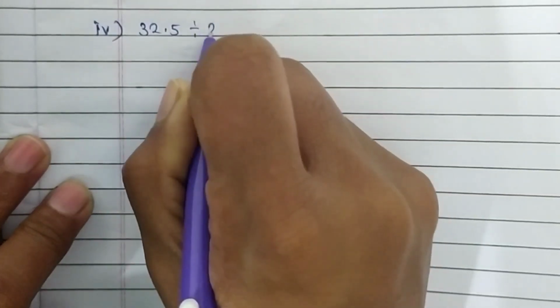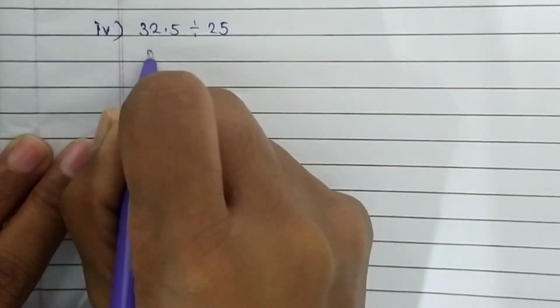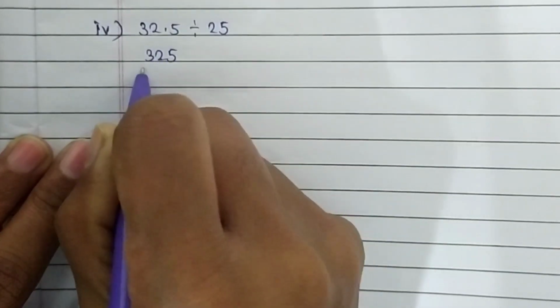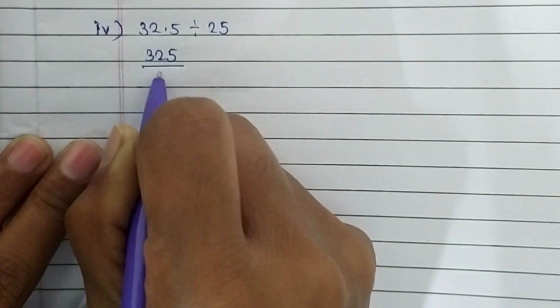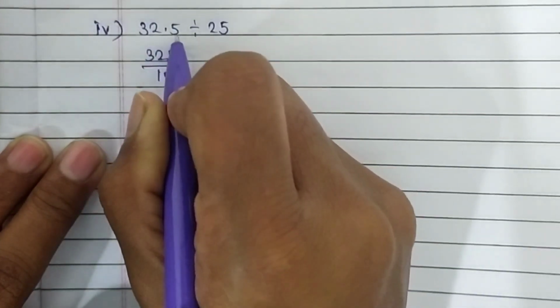Now the next question, the fourth question, is 32.5 divided by 25. Just write it in common fraction form. 325 divided by 10.